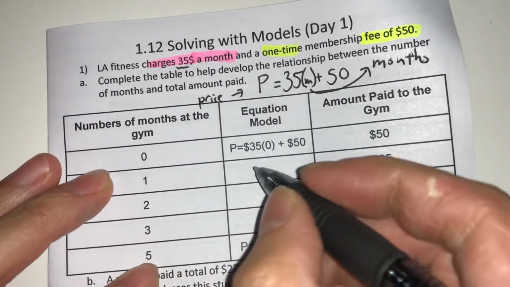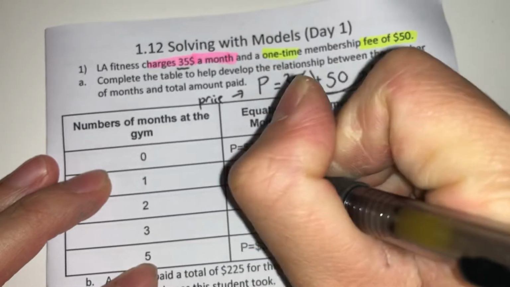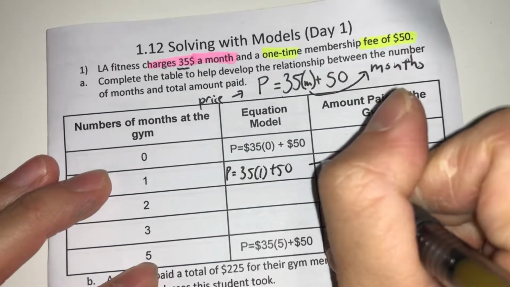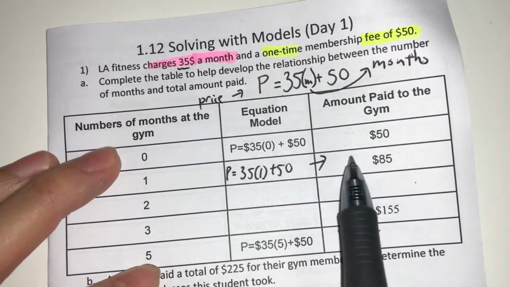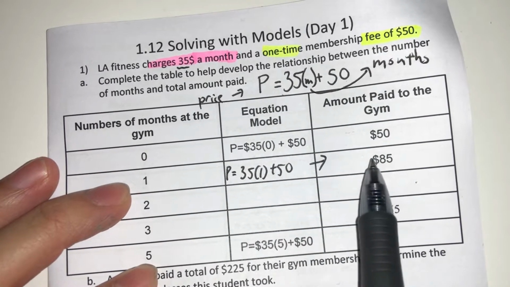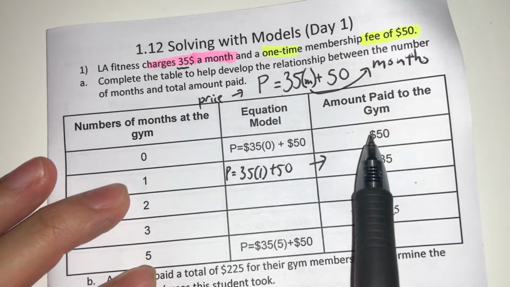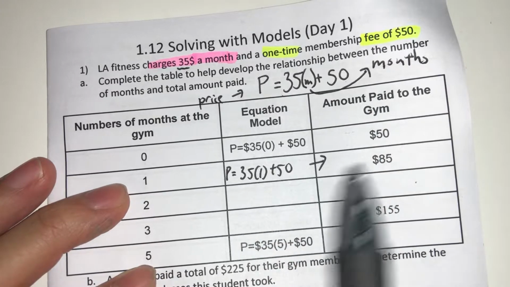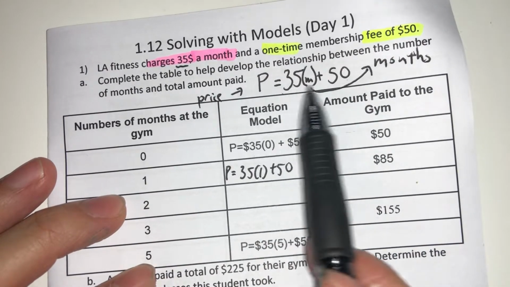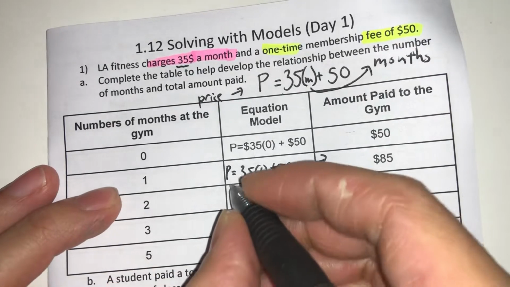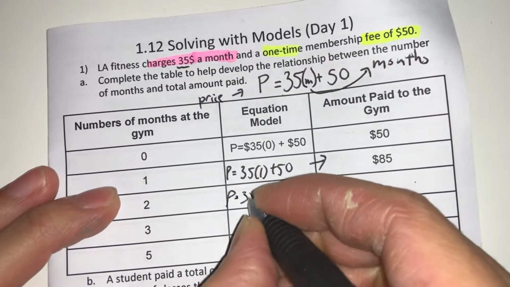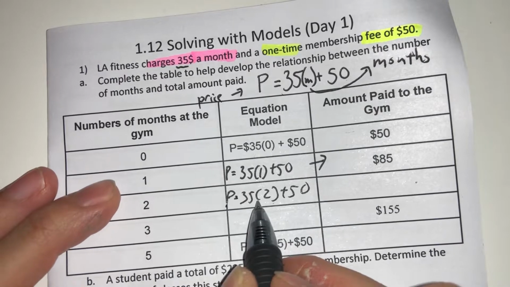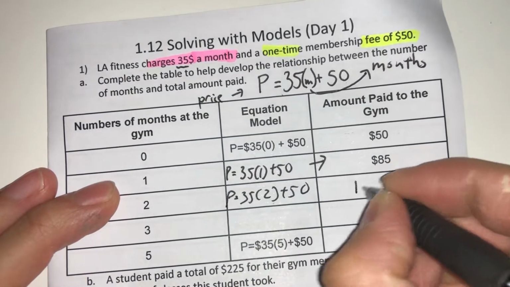Alright, 1 month in. So if I'm paying for 1 month, the price is equal to 35 times 1 plus 50, and that gives me $85. So if I'm going to the gym 1 month, after I've started, I paid a total of $85. That's the one-time fee of $50 plus 1 month of $35, which gives me $85. So it looks like this equation works. It makes sense. Alright, so now let's calculate the price of 2 months. P is equal to 35 times 2 plus 50. 35 times 2 is 70. 70 plus 50 is 120.